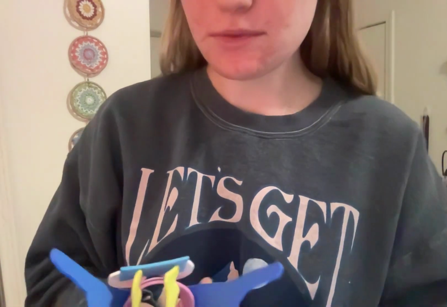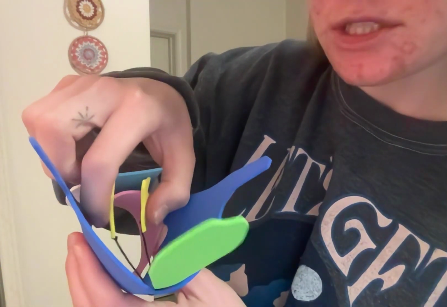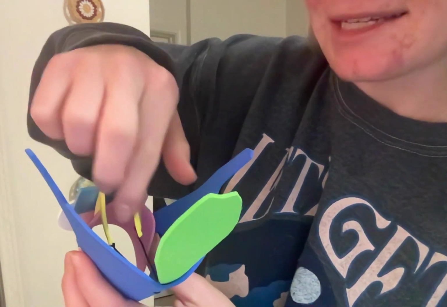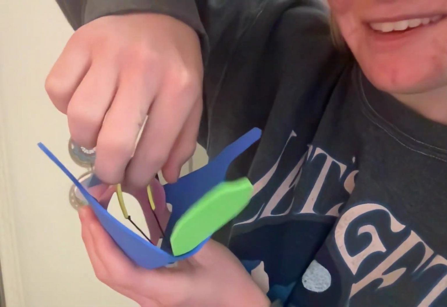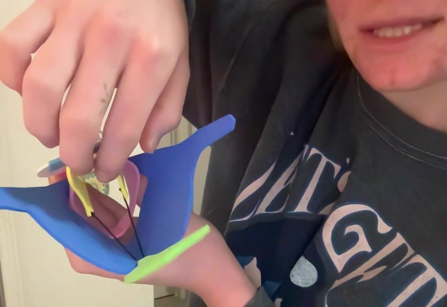I'm able to move it a bit. For example, adduction: it would come together like that. And then for abduction, if I'm able to do it, it goes out.